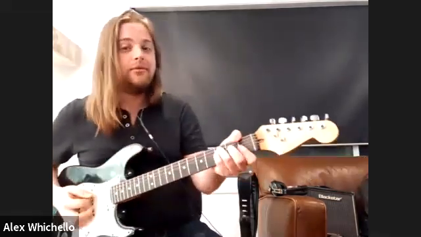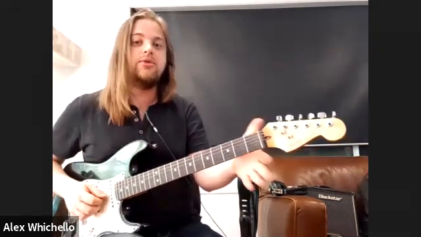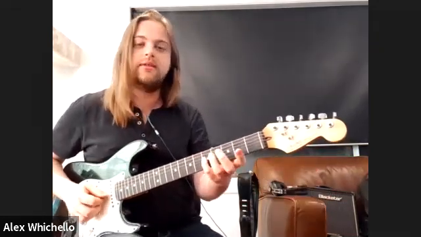And then from F, we usually come back up to some kind of C minor chord, which then gets us to G again. So we've done this chromatic line in the chord progression.